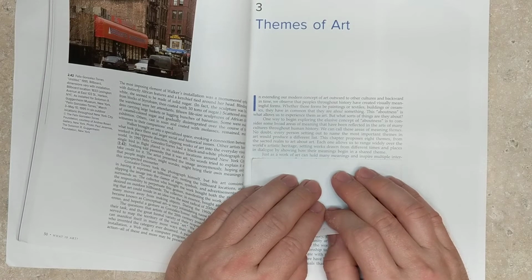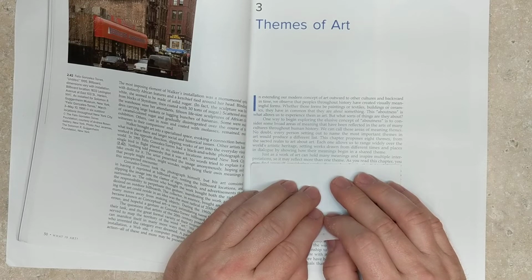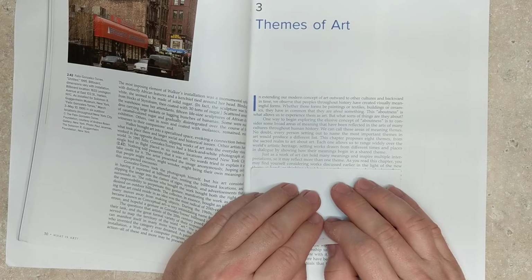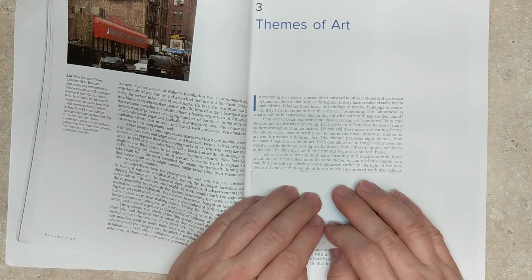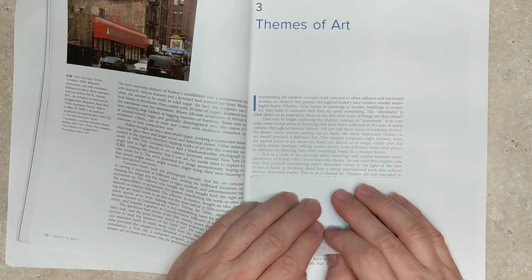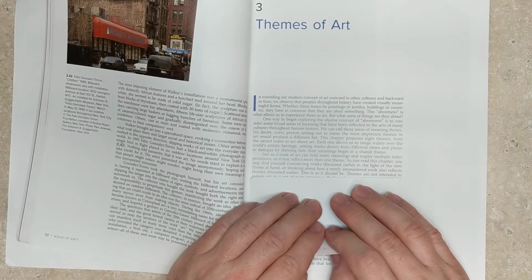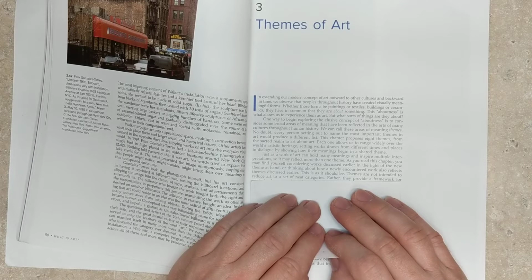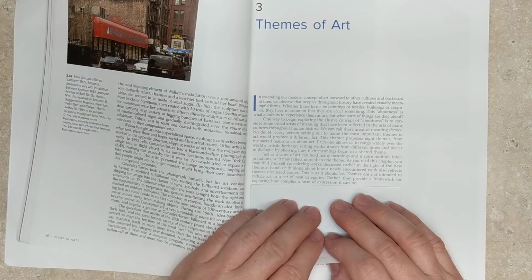Just as a work of art can hold many meanings and inspire multiple interpretations, so it may reflect more than one theme. As you read this chapter, you may find yourself considering works discussed earlier in the light of the new theme at hand, or thinking about how a newly encountered work also reflects themes discussed earlier. This is as it should be. Themes are not intended to reduce art to a set of neat categories. Rather, they provide a framework for exploring how complex a form of expression art can be.